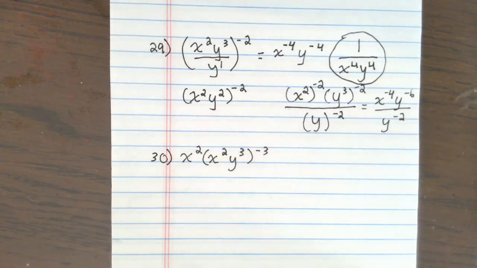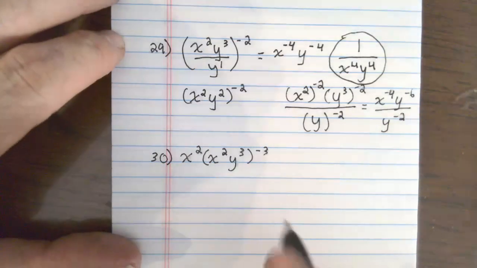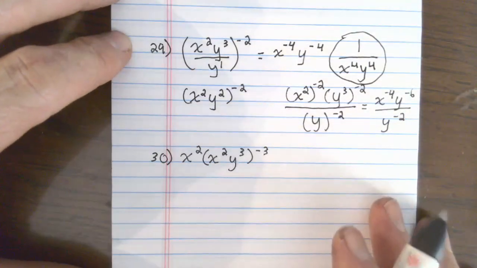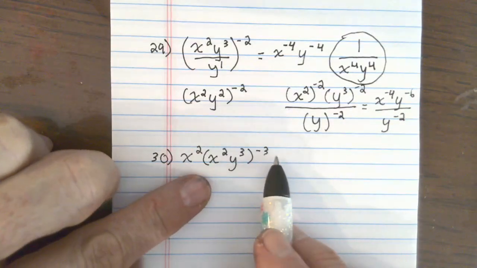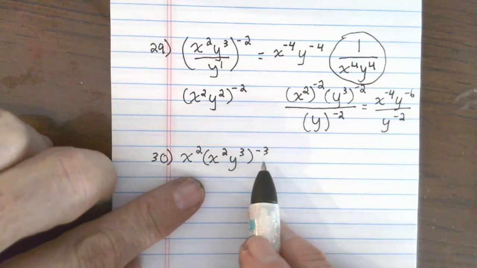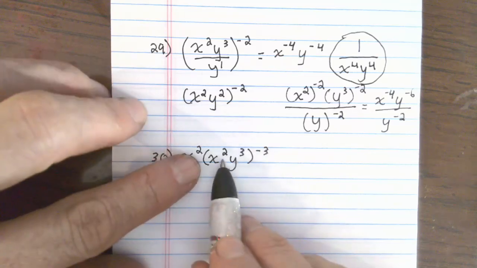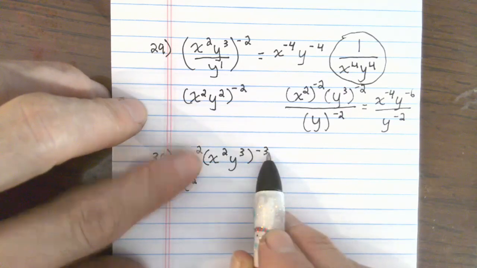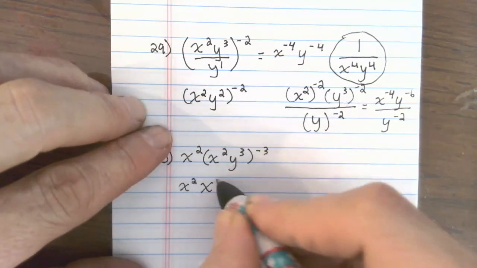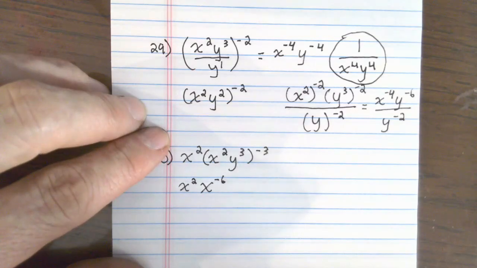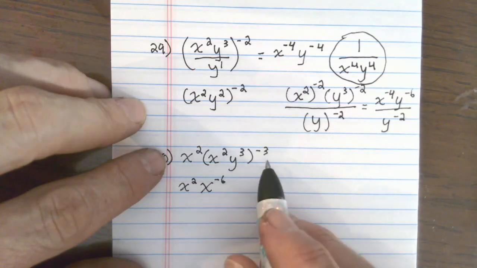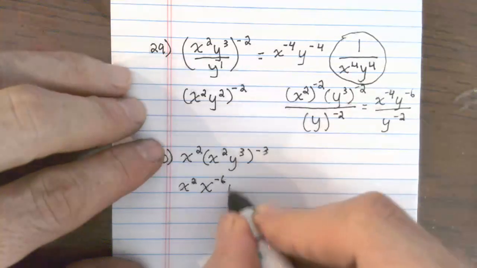Okay, so here we've got number 30, a similar type of problem. That needs to be written in positive exponential form. So here's what we're going to do with this one. It's order of operations, right? So I've got parentheses here and I've got a negative exponent. I've got to do that exponent first. So this will be x to the negative 2, and then I have x squared to the negative 3. That is x to the negative 6. And then I've got y cubed to the negative 3. That's y to the negative 9th.